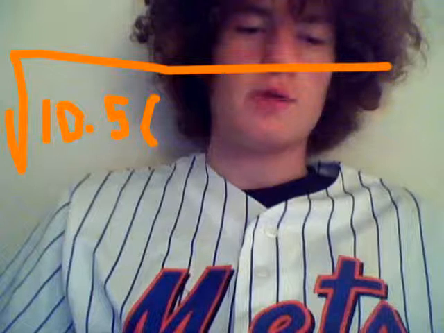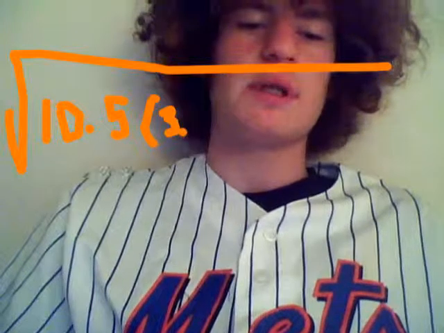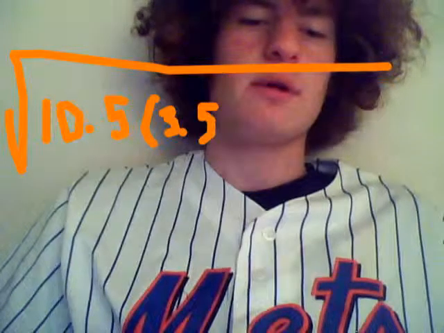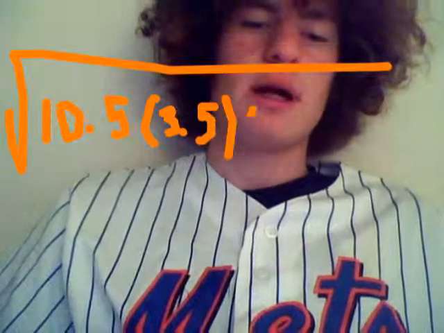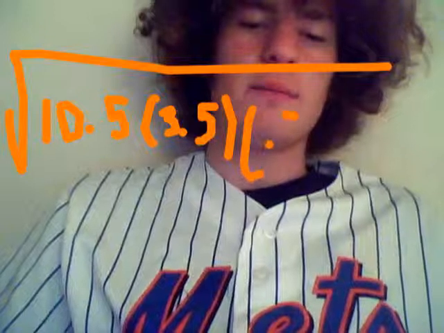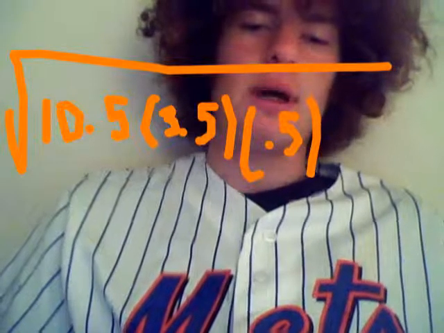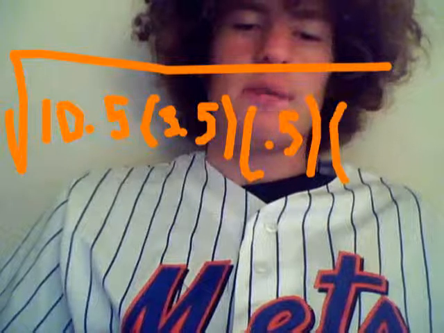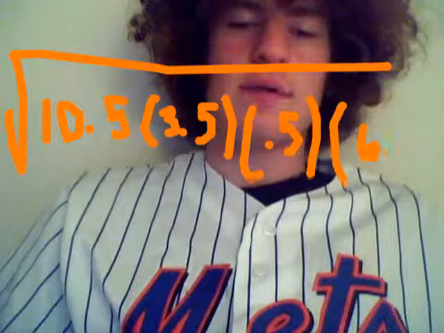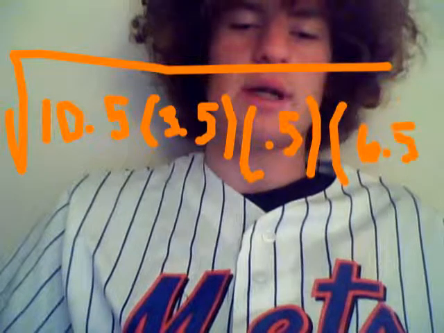So clear that, and then we'll get 10.5 times the quantity 3.5, because 10.5 minus 7 is 3.5. And then we're going to get 0.5 because 10.5 minus 10 is 0.5. And then we're going to get 6.5 because 10.5 minus 4 is 6.5.